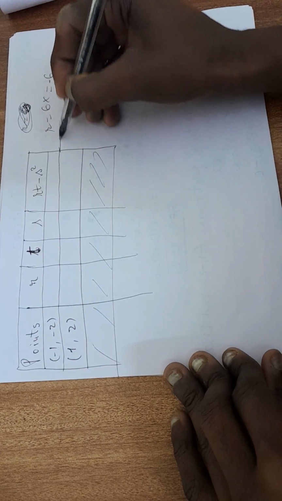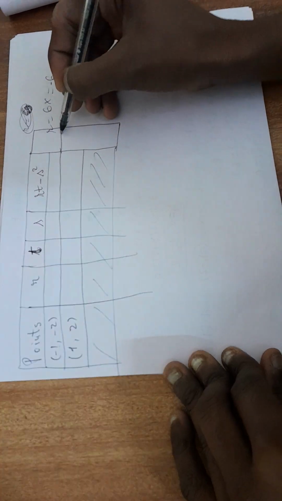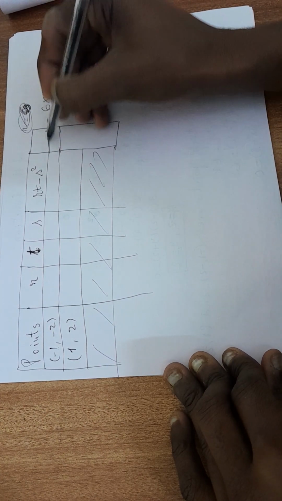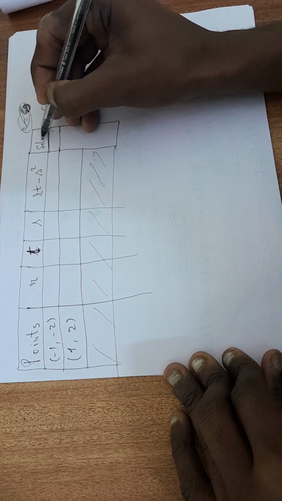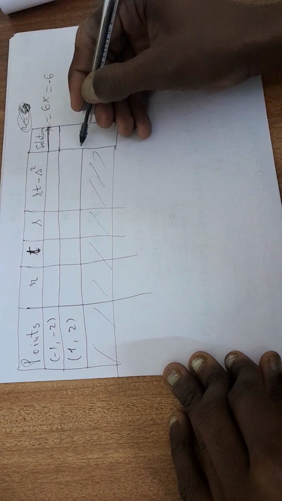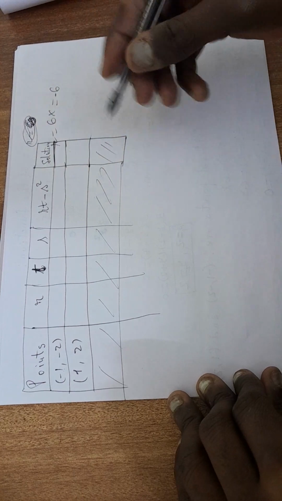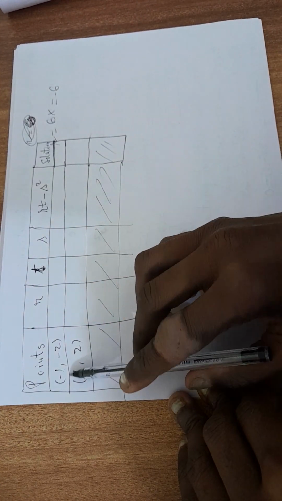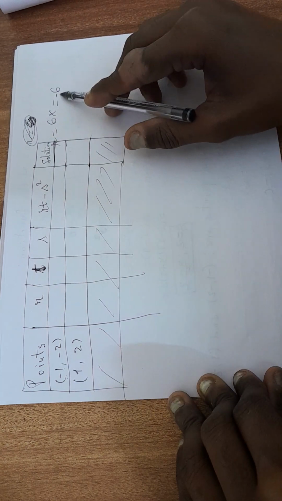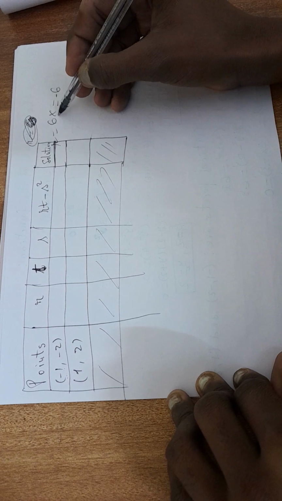Sorry, I forgot something here in the table, but I will put it here. This is just a solution. I can just write solution or remark or something like that. Here you will write down the classification of this point. Yeah, so when this is -1, just put here x equal to -1.